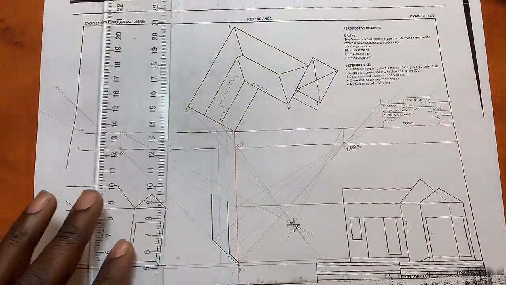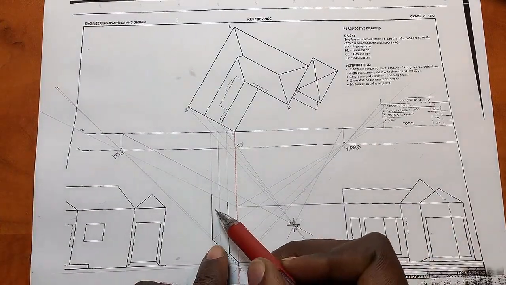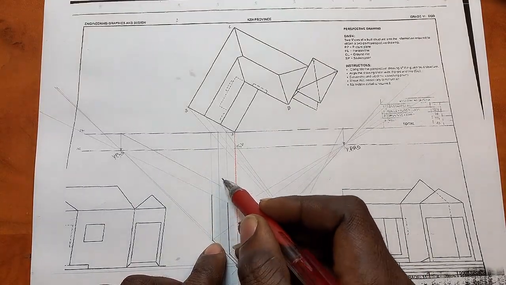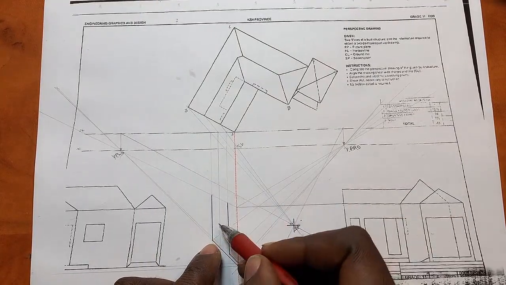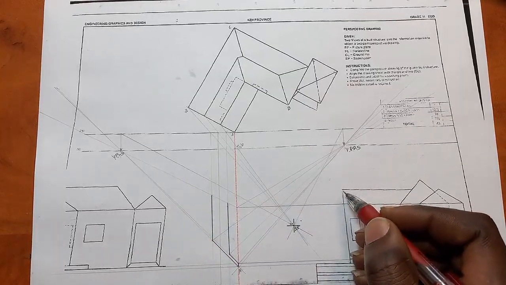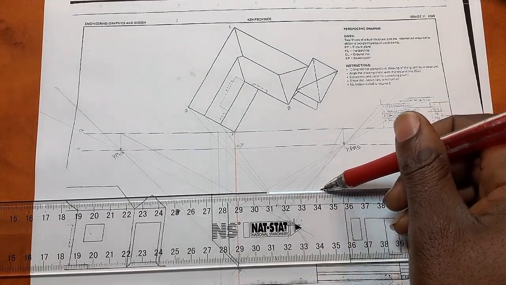So there it goes. Hang on. So now what is going to happen there? I must get this point somewhere along this line. So how do I get it? I'll come back and consider the height of the roof, which is this one.